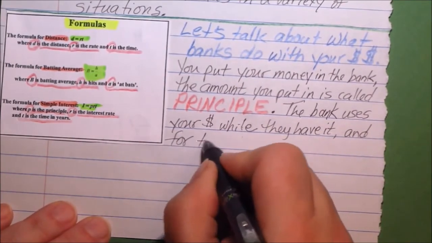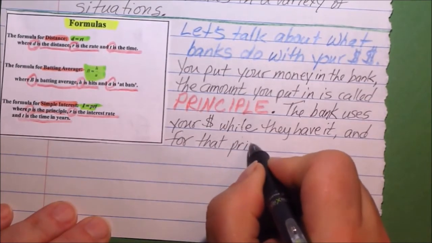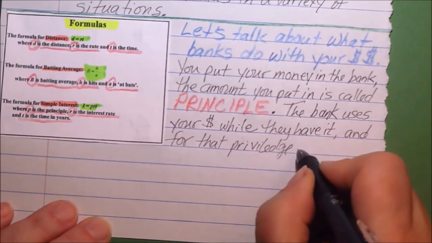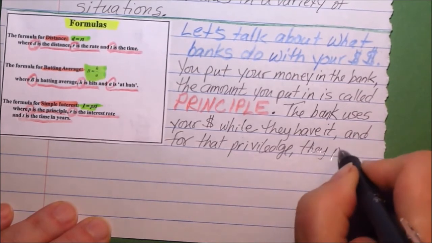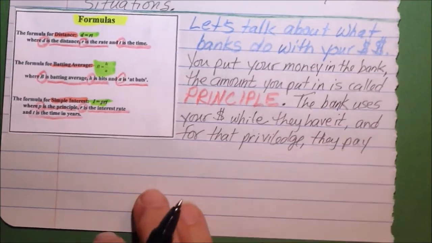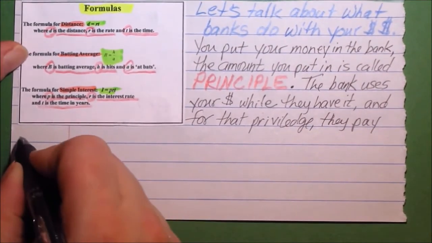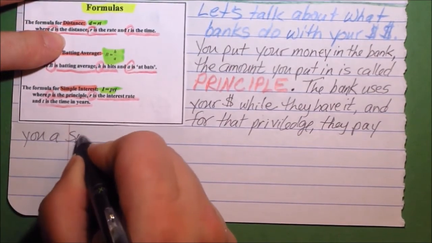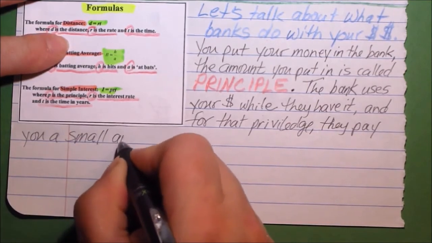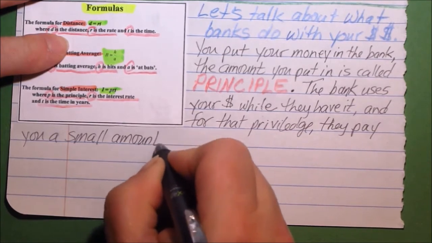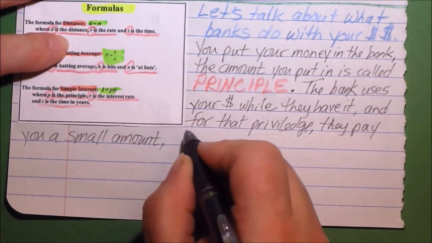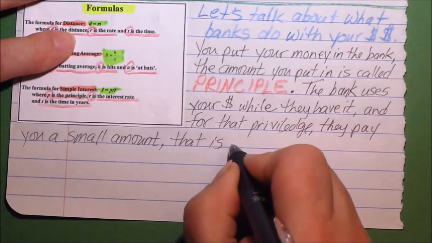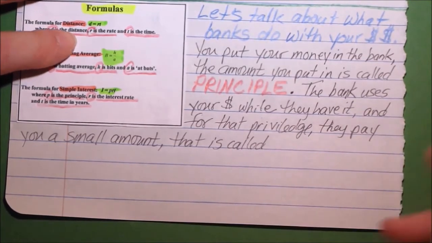for that privilege, they pay you a small amount that is called interest.